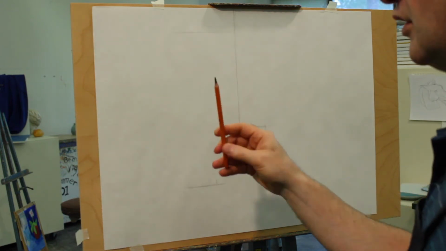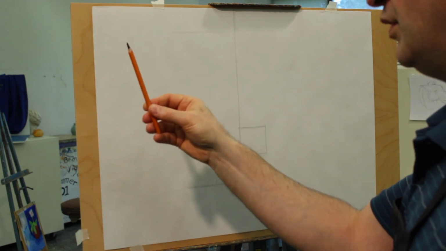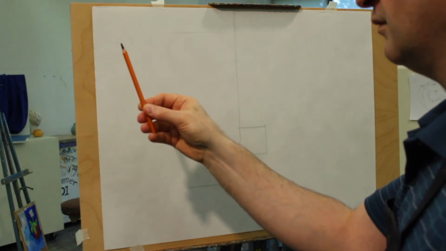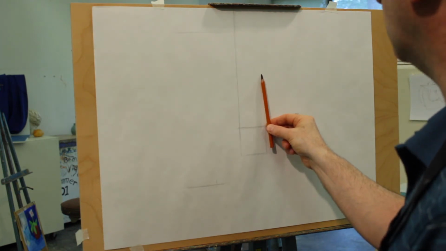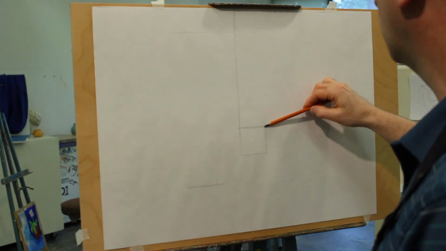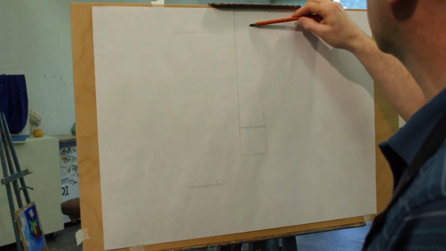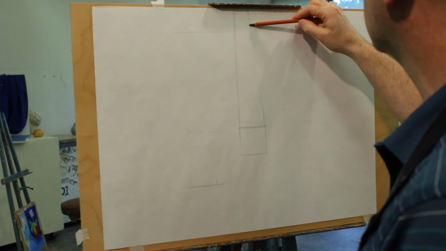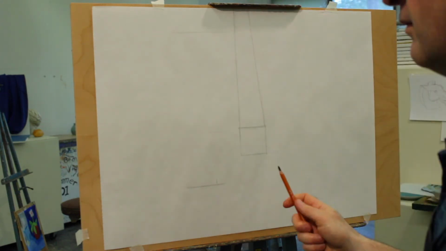But if I do have to look, all I have to do is hold my pencil out, put it right on that angle, just like I did before, and hold it there, and look, I get pretty much the same angle. So now I can just carry that up. And see how they converge as they go up?